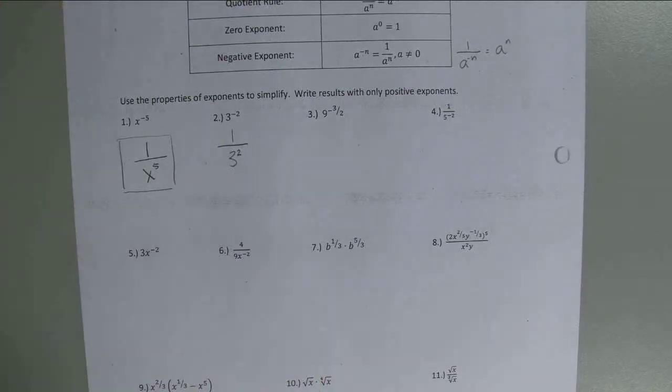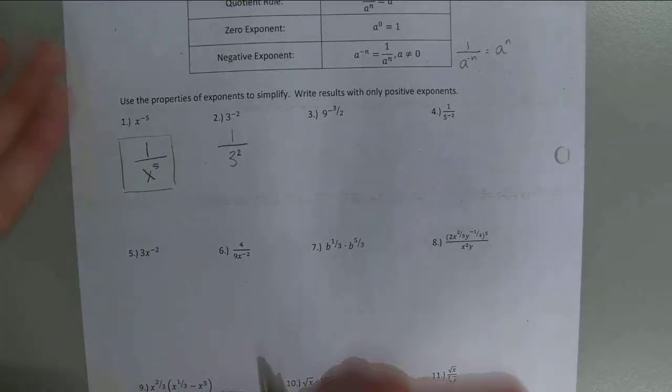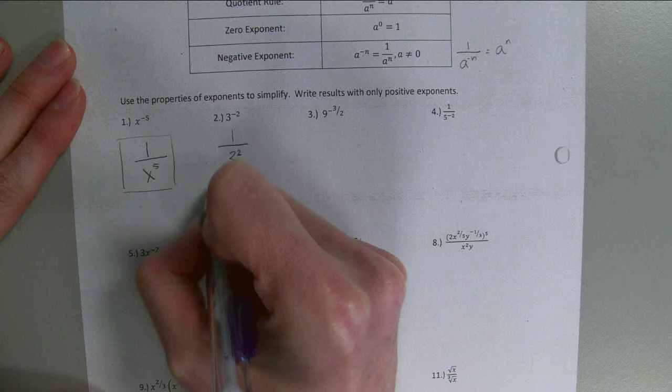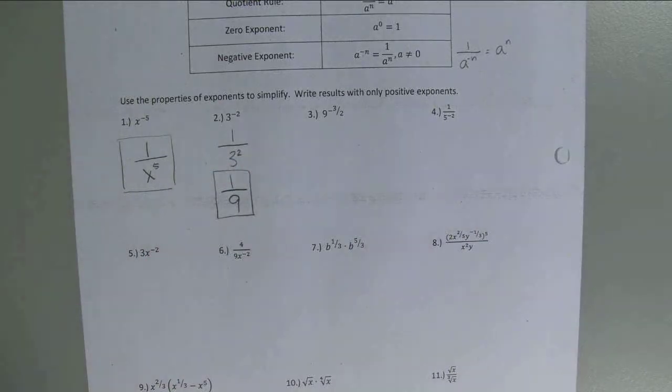You put this into MyMathLab, and what are they going to do? They'll say, although your answer is correct, it's not completely simplified. Why? Because we know what 3 squared is. What is 3 squared? 9. So the final answer, guys, is 1/9. So if it's a number and you can actually raise it to that exponent, go the extra step. But like on number 1, we didn't know what x was, so x to the 5th is just x to the 5th. We couldn't do anything more with it.